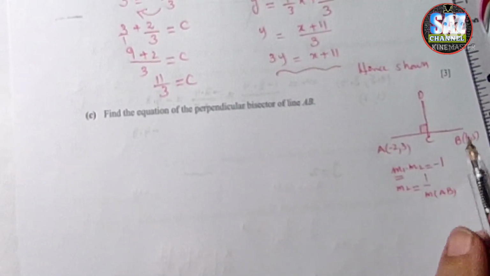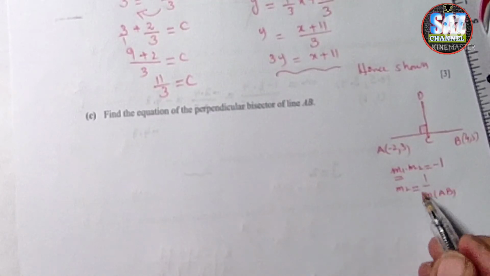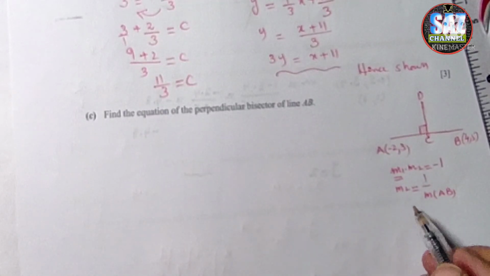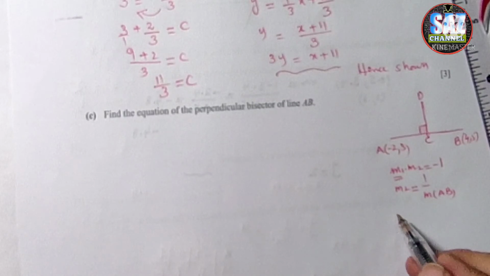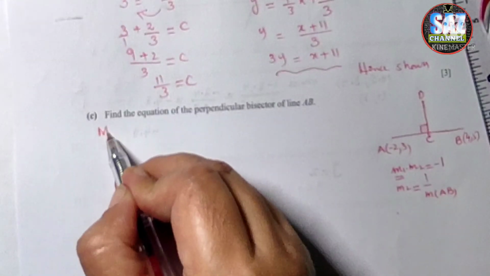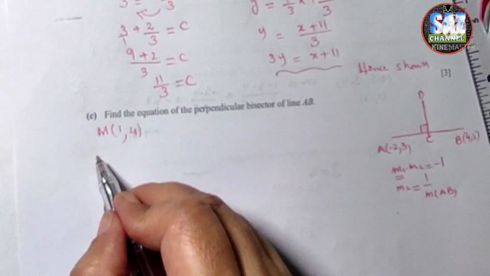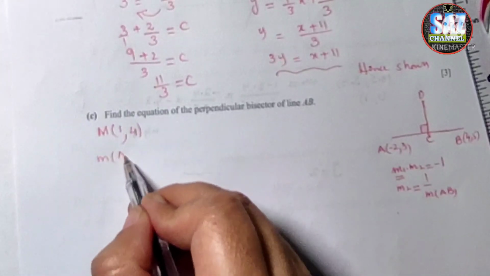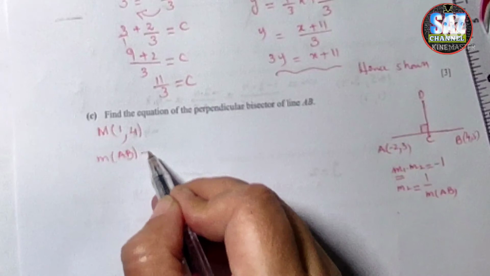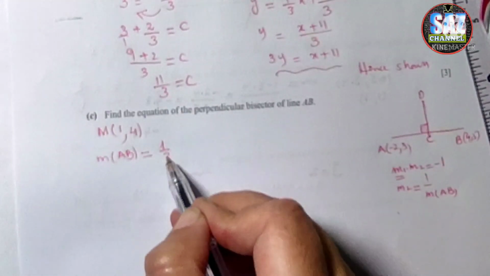So we have to find two things for the equation of the perpendicular bisector. One is the gradient, and the second is the midpoint of AB. Now the midpoint of AB is already given in the question. The midpoint of AB is (1, 4), which is given at the top. The gradient of AB is given. We have calculated the gradient of AB, which is 1 by 3.